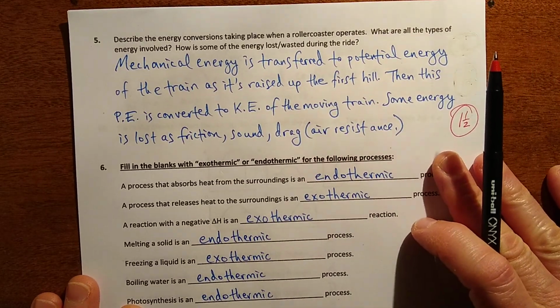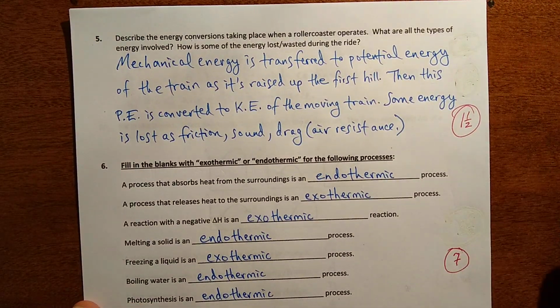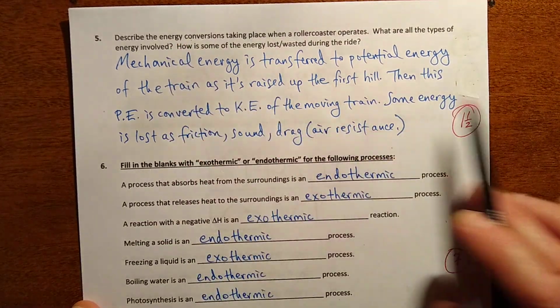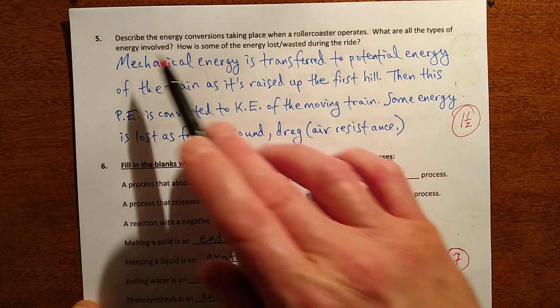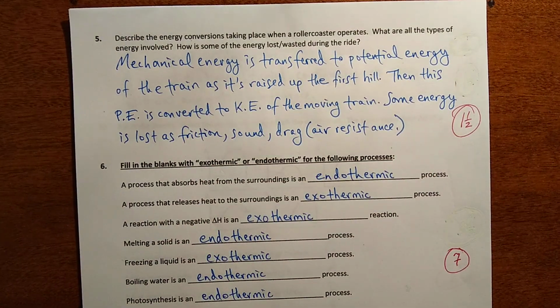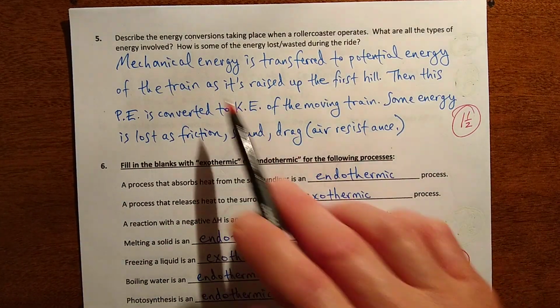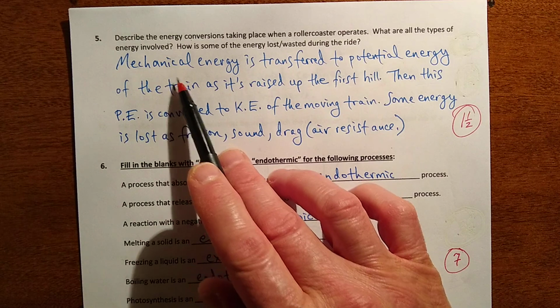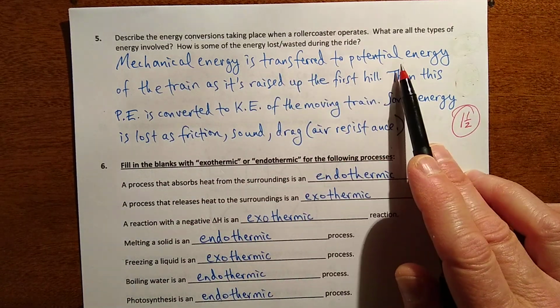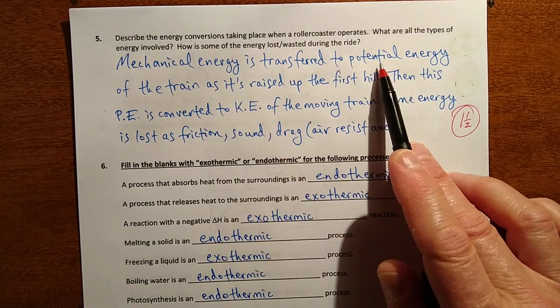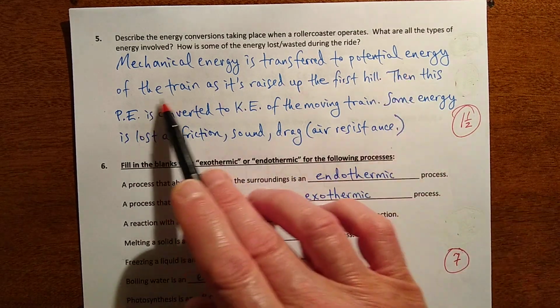And then number 5 on this assignment asked a similar sort of question. Describe the energy conversions taking place when a roller coaster operates. What are all the types of energy involved? How is some of the energy lost or wasted during the ride? What I was looking for here was something about mechanical energy being the energy needed to pull the train up to the top of the hill to generate a lot of potential energy.